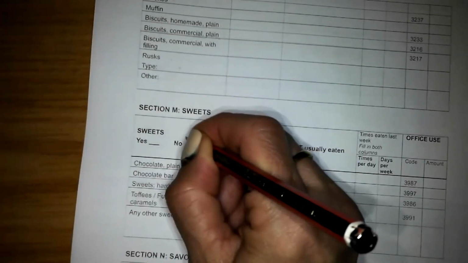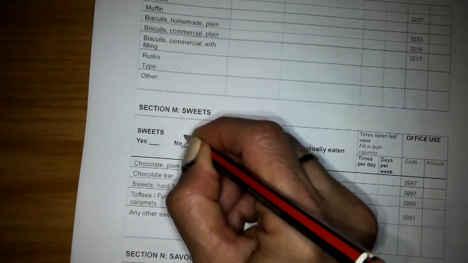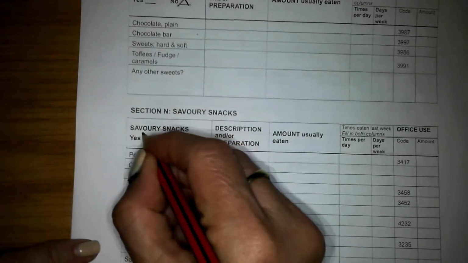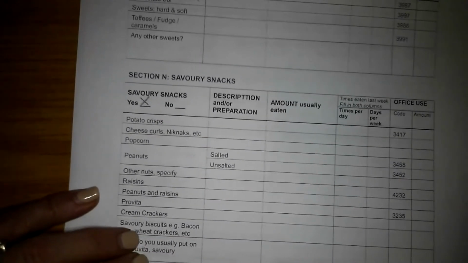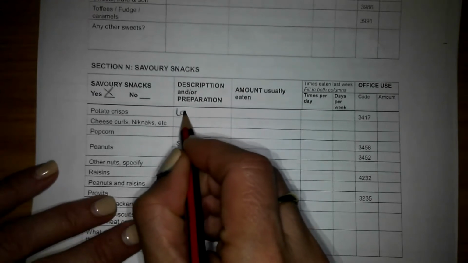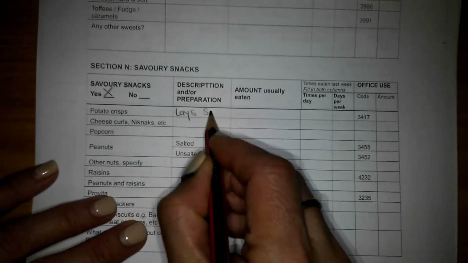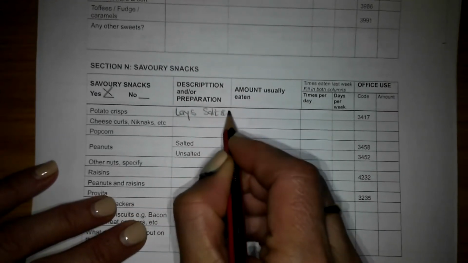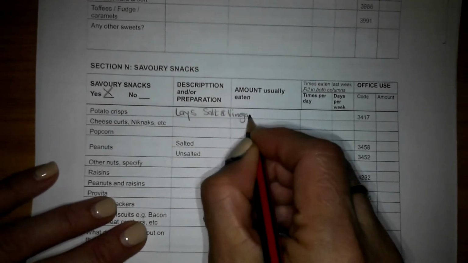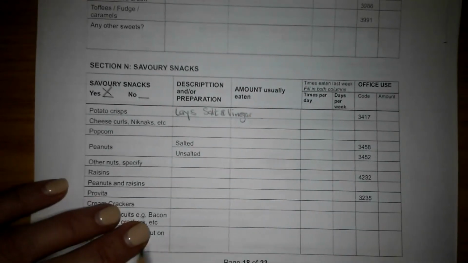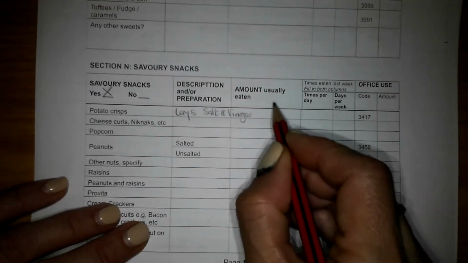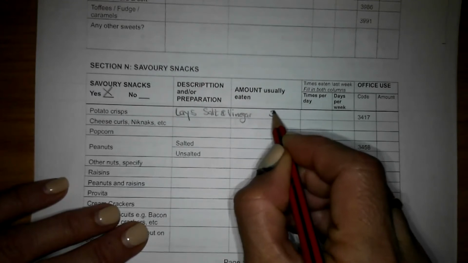So I did not complete everything here, so I would be sent back if I don't complete everything. So yes, let's say we had savory snacks and we had, for instance, Lay's salt and vinegar, and the amount that is usually eaten is this small packet.